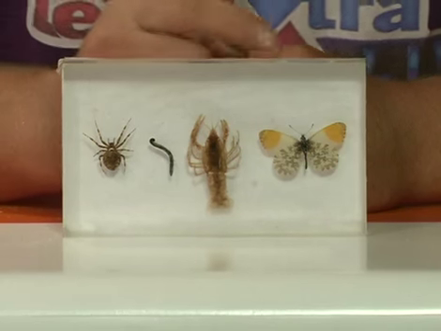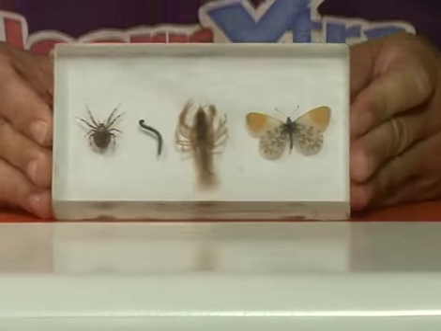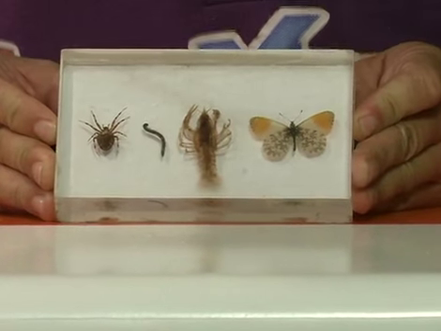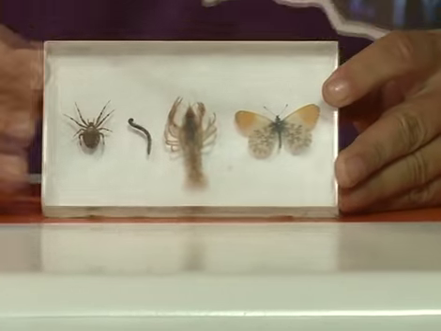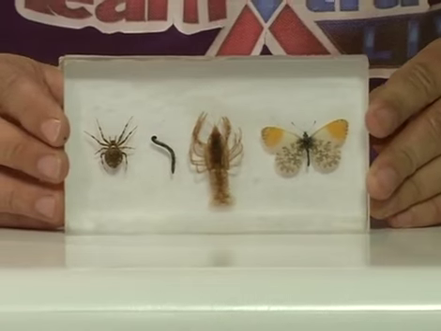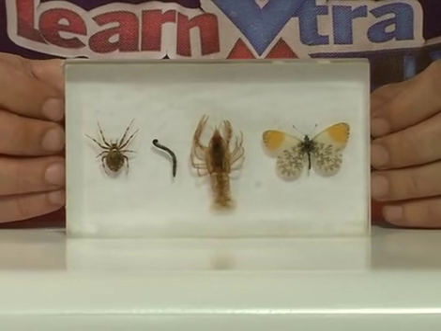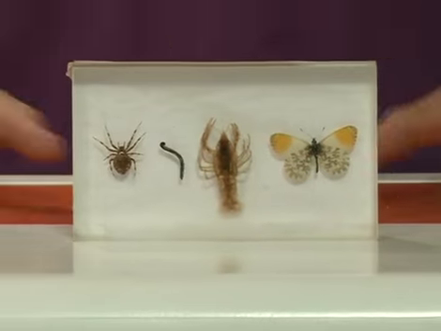And the last one, what's that? It's not a spider. Is that a spider? That's exactly what it is. That's a spider. What's that thing? The second one. This one. Yeah. It is a centipede. Centipede. I almost said caterpillar. Centipede.